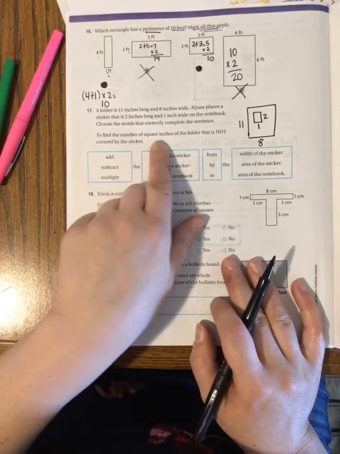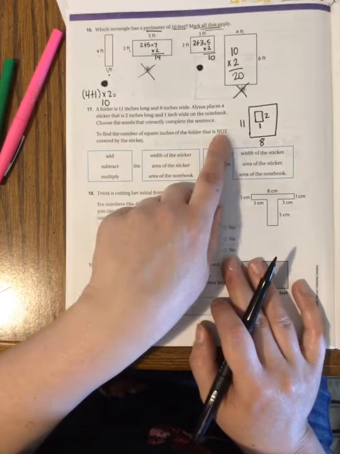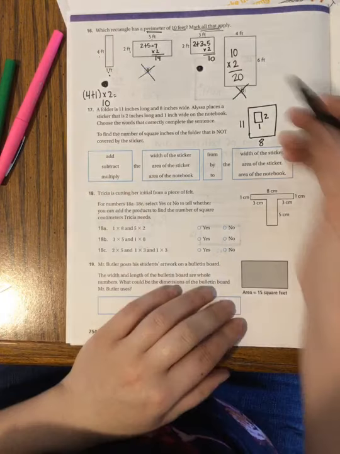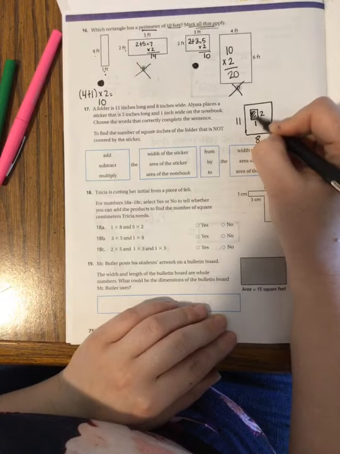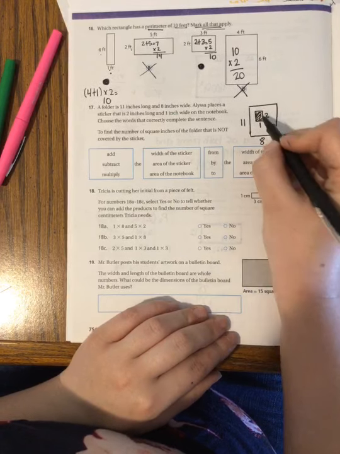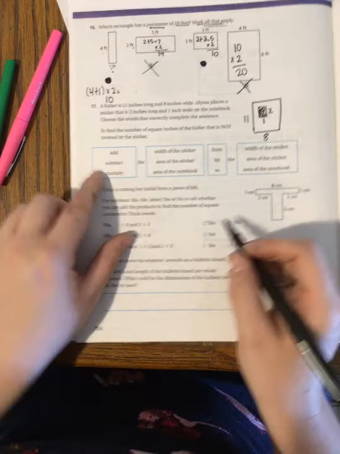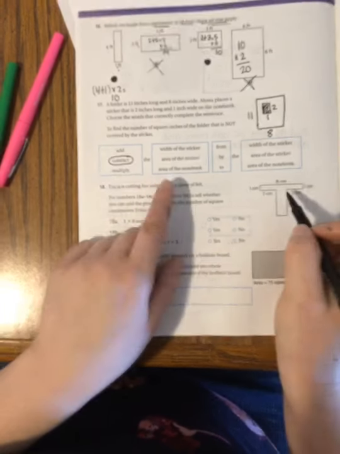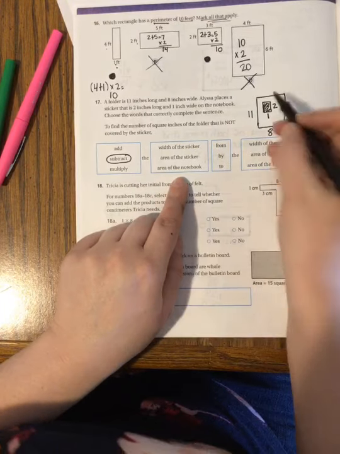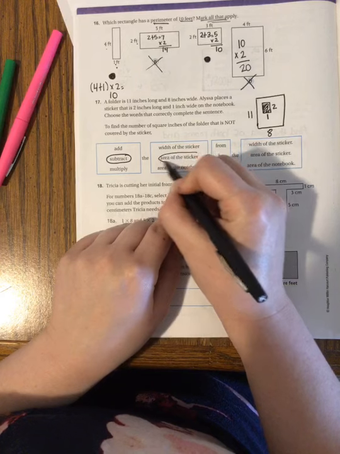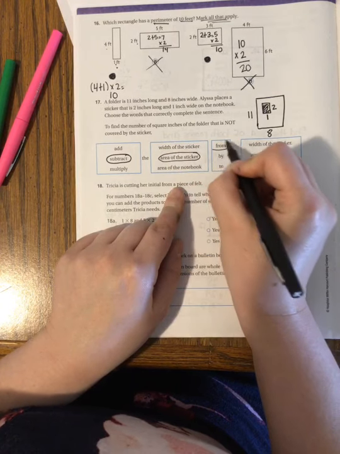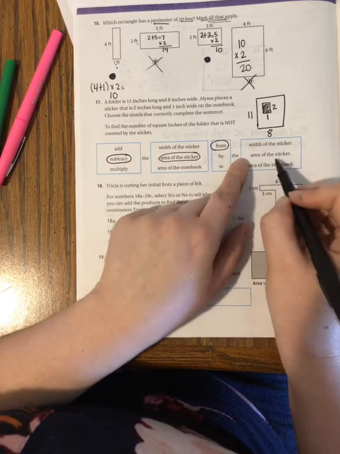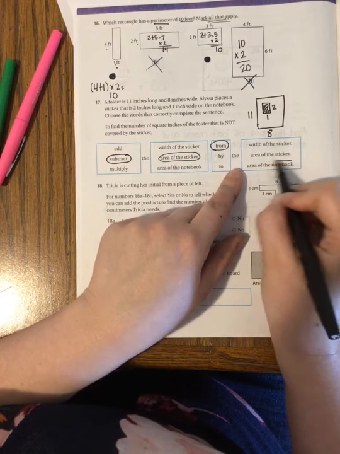To find the number of square inches of the folder that is not covered by the sticker, we want the rectangle that's white, so minus this part. So we're going to subtract the area of the sticker from the area of the notebook.